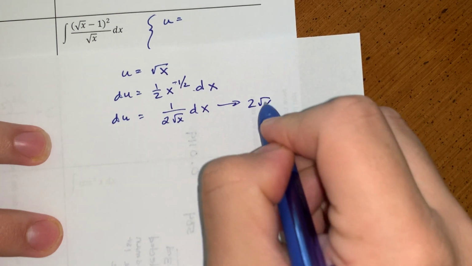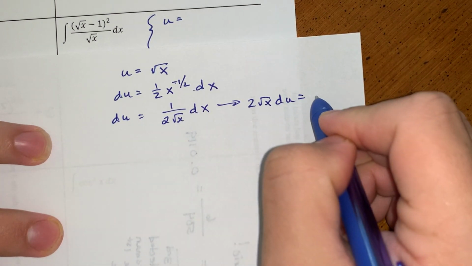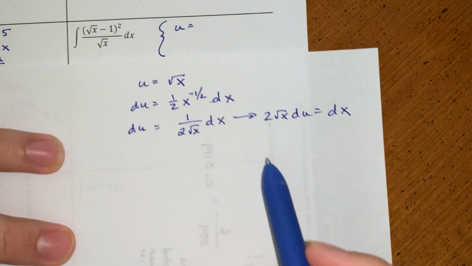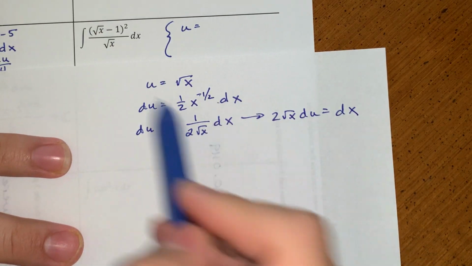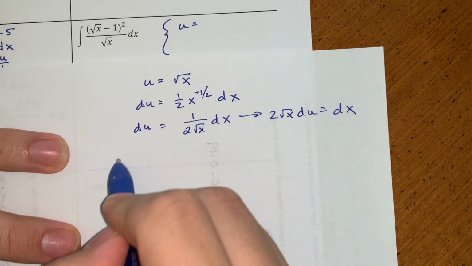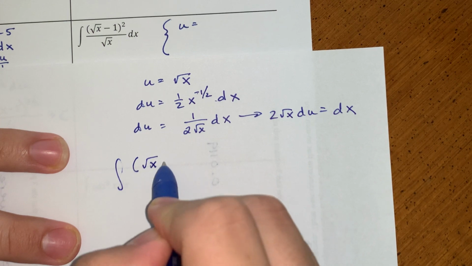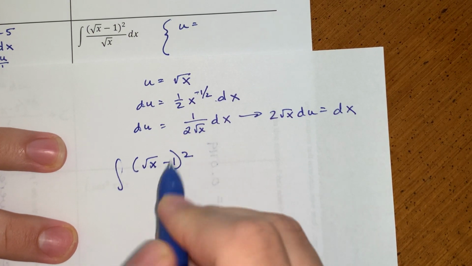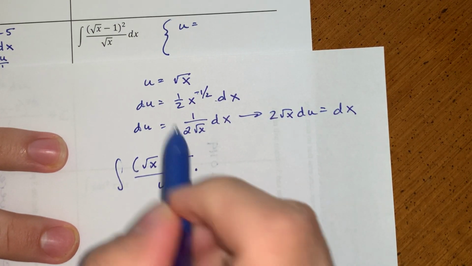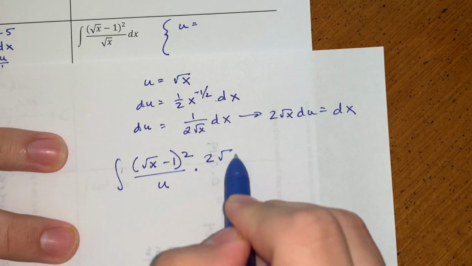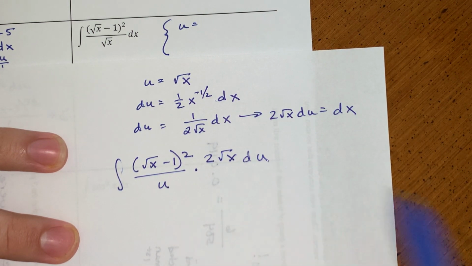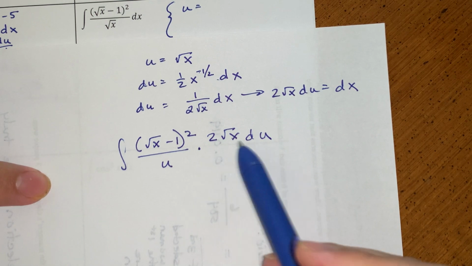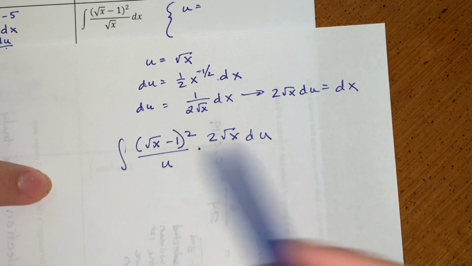So that's 2 square root of x du is equal to dx. Then if I did all of my substitutions back into the original, I'm going to have the integral of square root of x minus 1 squared divided by u times, and then dx is now 2 square root of x du, right? Did I accomplish my goal here of getting rid of all the x values?